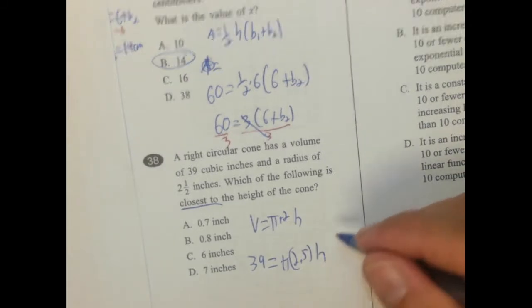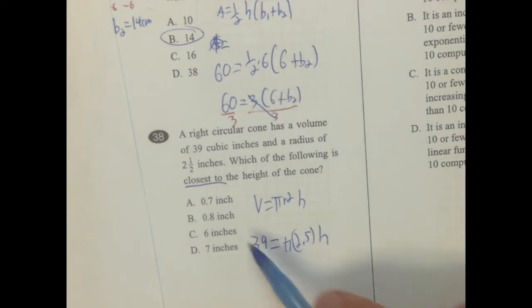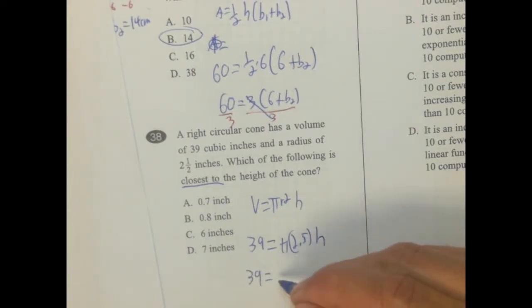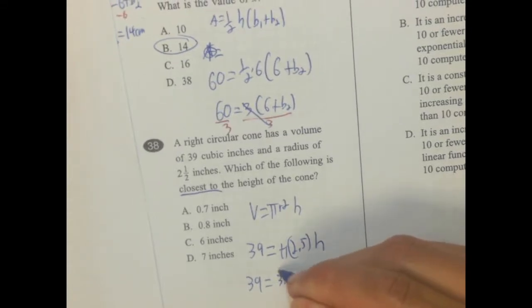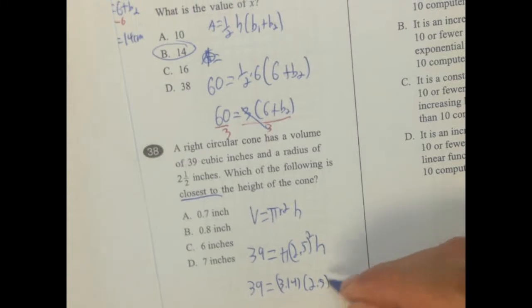And we don't know what the height is. So we're solving for that. Because we're estimating, we're going to plug in 3.14 for pi, because you'll notice pi is not part of the solution here. So 39 equals 3.14 times 2.5 squared times h. All right, let's figure this out.